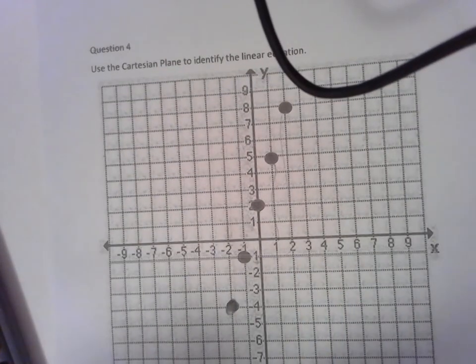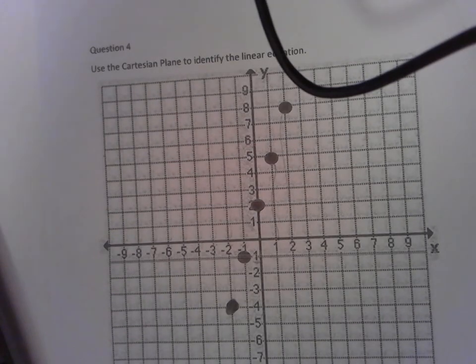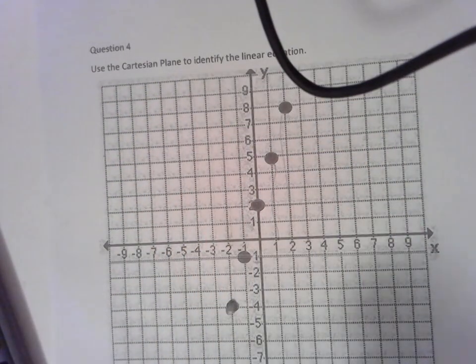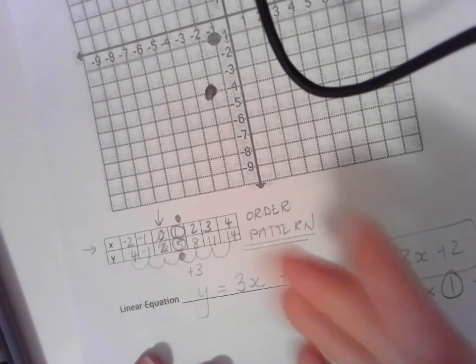So make sure you can read off the graph. Go back to those textbook questions if you find that's your weakness, page 535. Around that area, there are lots of graphs for you to look at to make sure you can read off them to fill in your table and then find your rule.